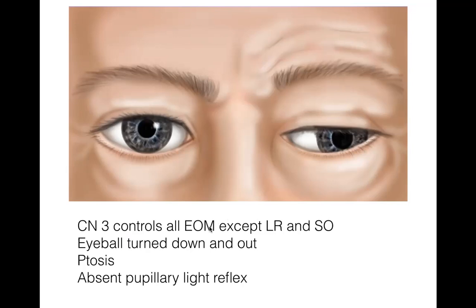Also, cranial nerve number 3 partly innervates the levator palpebrae superioris. So there would be ptosis, and cranial nerve number 3 is one of the components of the pupillary light reflex. So there would be absence of the pupillary light reflex.